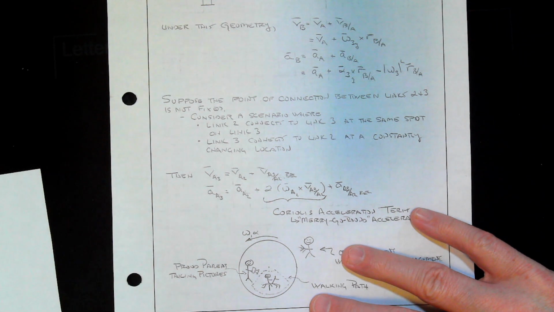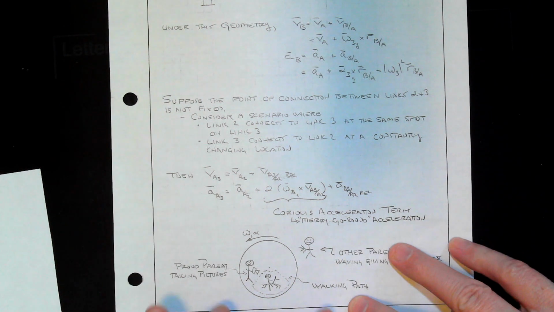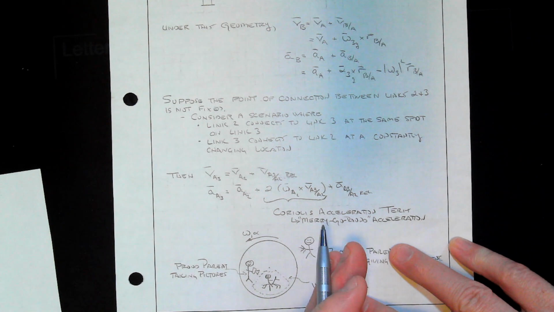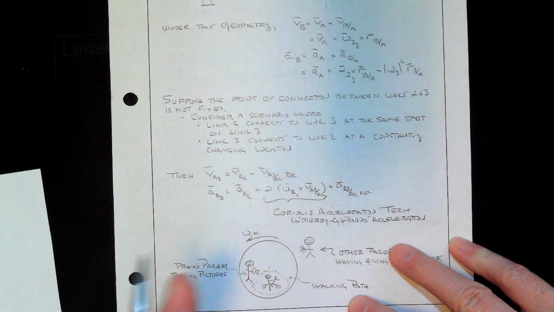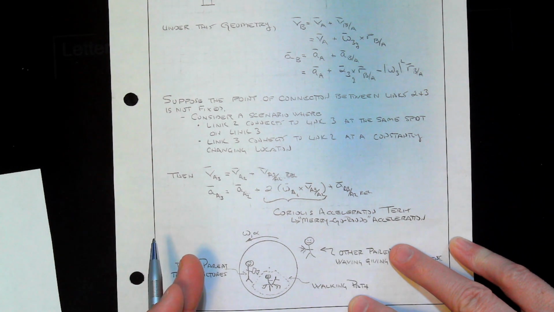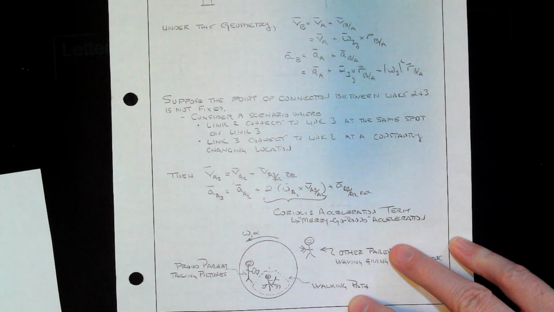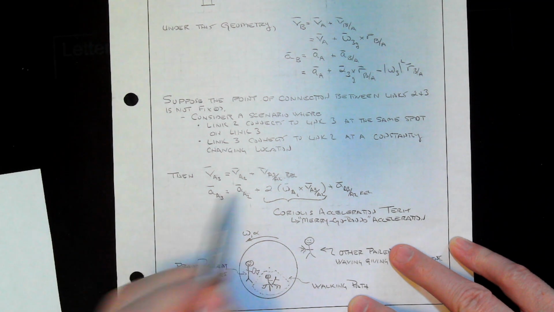And the key here for Coriolis is link 2 touches link 3 in only one spot. Link 3 touches link 2 all over the place. And so when we set this equation up, we need to know what is link 2, the thing touched everywhere, and what is link 3, the thing touched in only one spot. You got to keep that straight. Given that, here's how you do the jump.